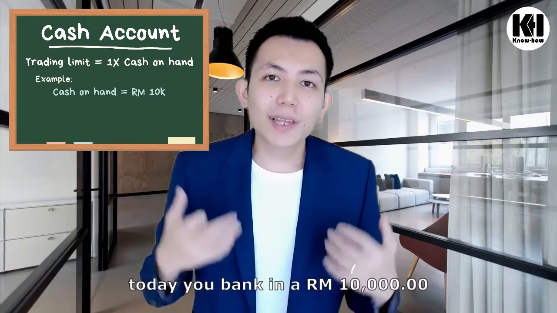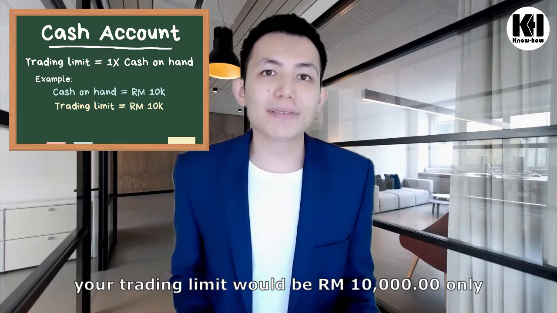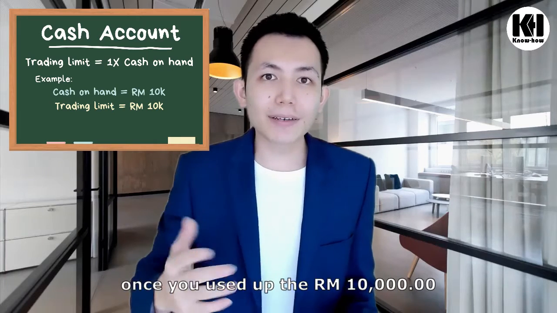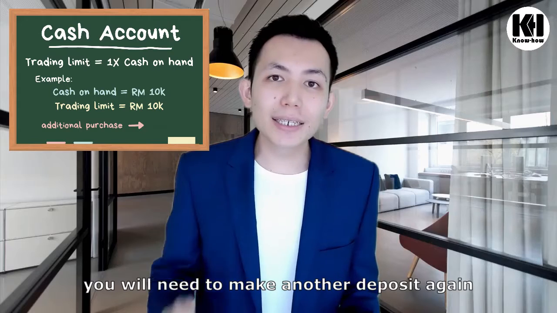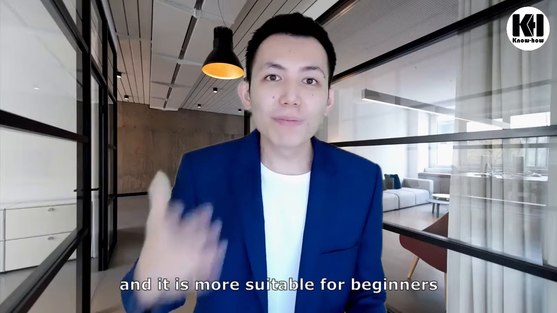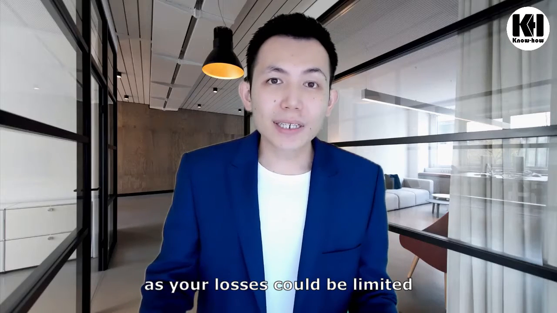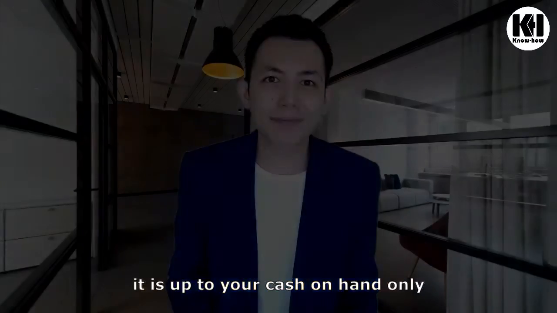For example, today you bank in 10,000 ringgit. Your trading limit would be 10,000 ringgit only. Once you use up the 10,000 ringgit, if you like to make further purchases, you need to make another deposit again. It is the cheapest brokerage among all products, and it is more suitable for beginners as your losses could be limited. It's up to your cash on hand only.